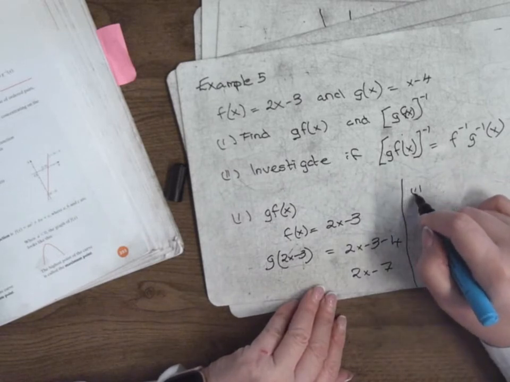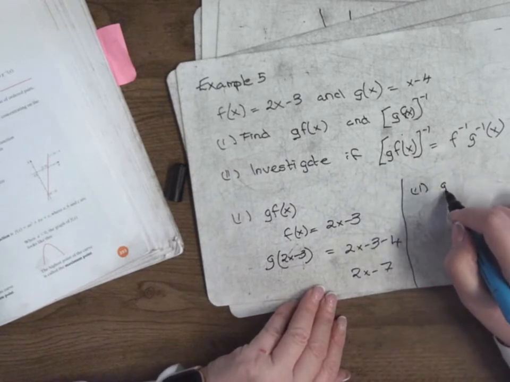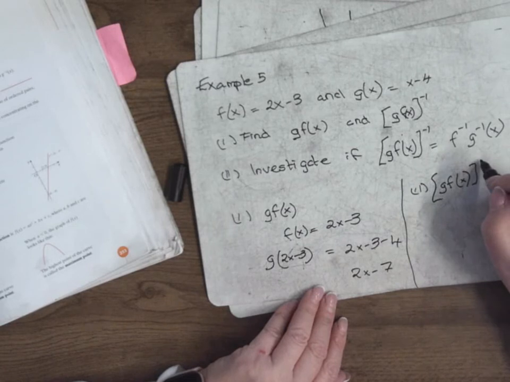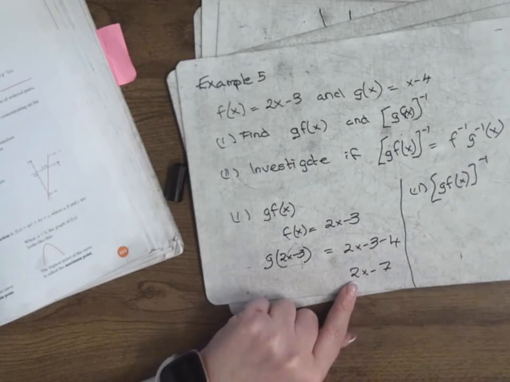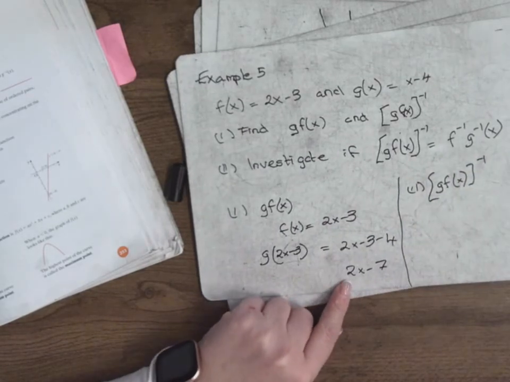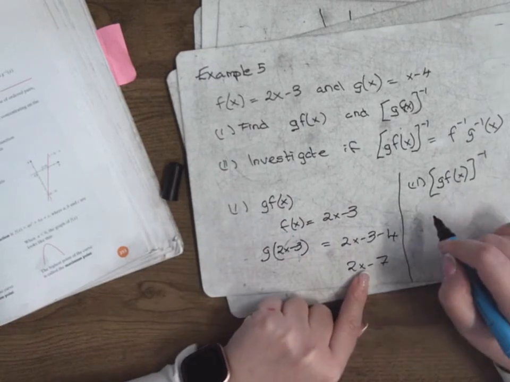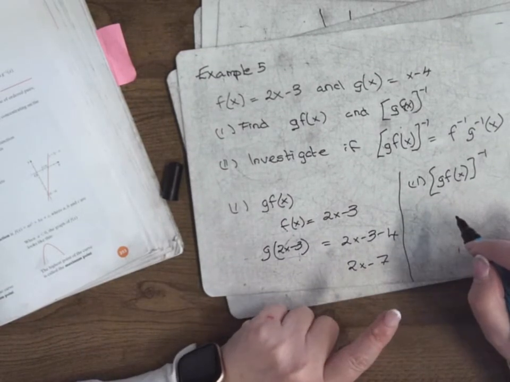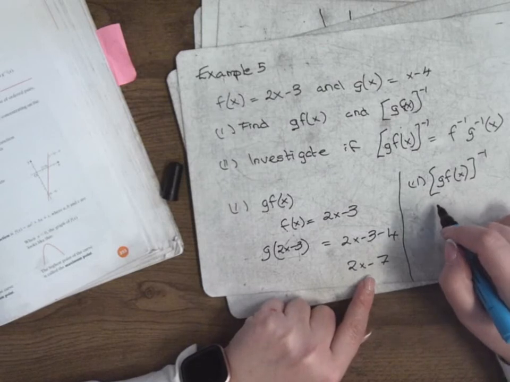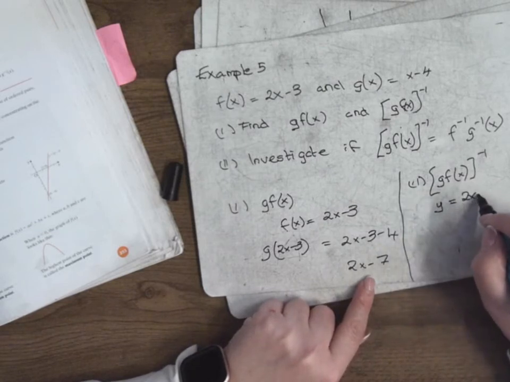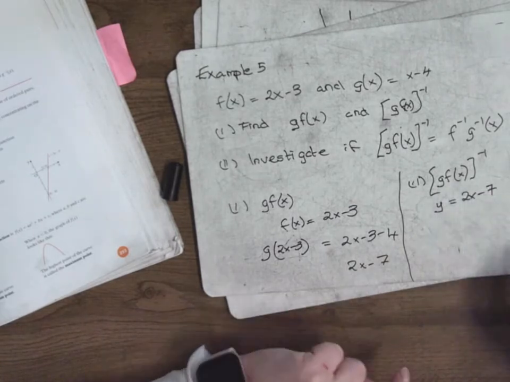Part 2, they want me to get g f of x inverse. So they basically want me to take that answer and get the inverse of it. Okay, because g f of x is just what I've got. So the answer was y equals 2x minus 7. I'm going to rearrange that.